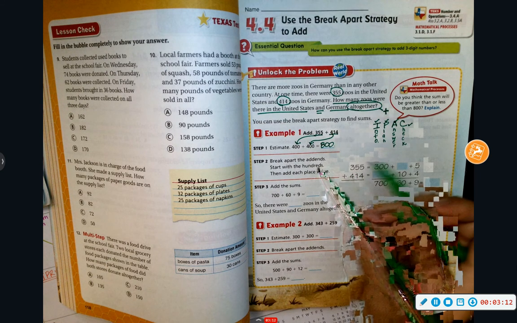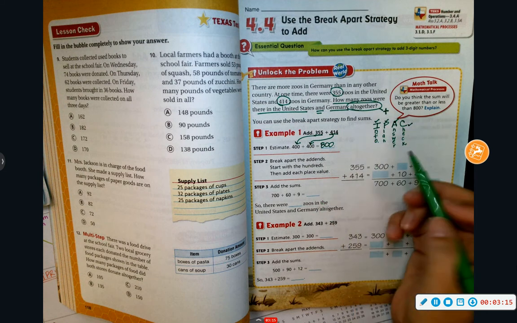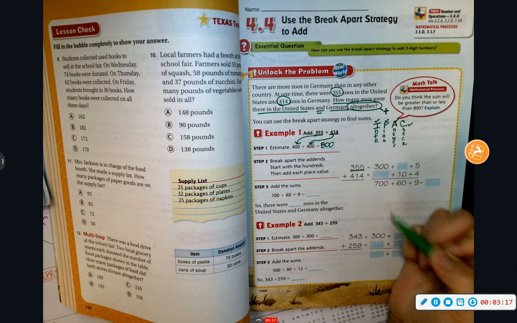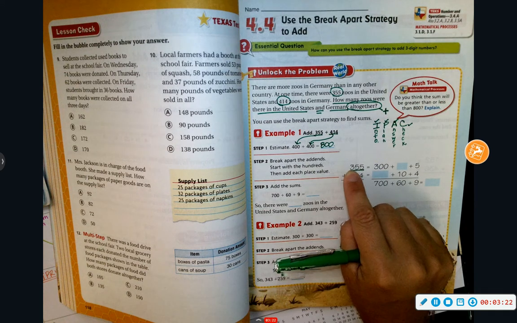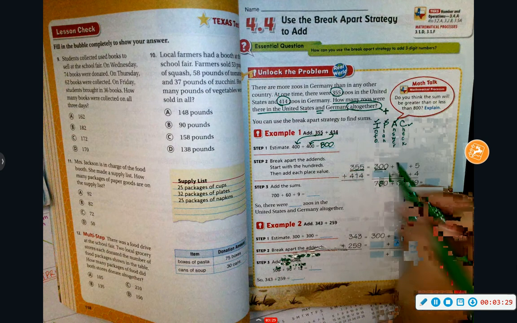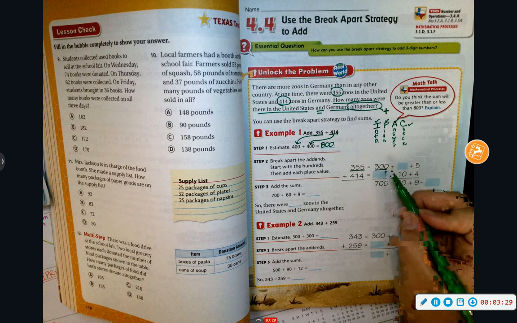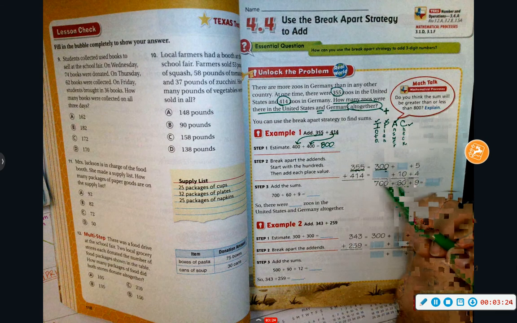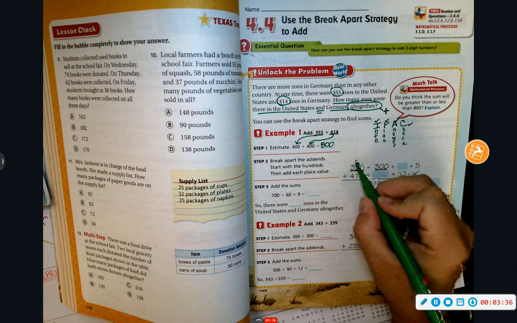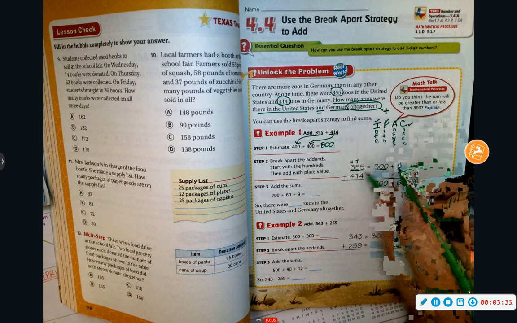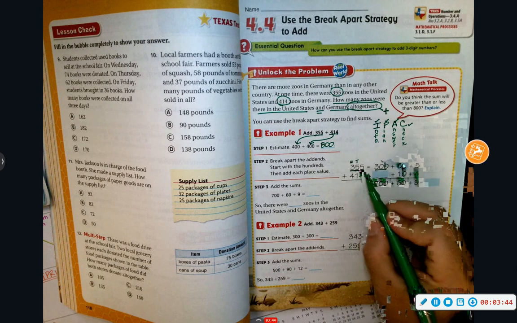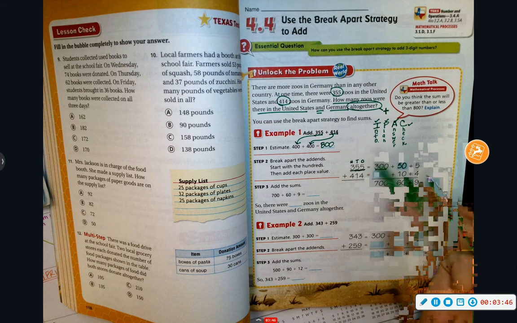Now we're going to go ahead and break apart the addends. So starting with 355, we're going to look at the highest place value, which is the hundreds place. So 3 in the hundreds place has a value of 300. So that's what we write. Then we go to the next place. We have 5 in the tens place. So that would be a value of 50. And then 5 in the ones place is just a 5.